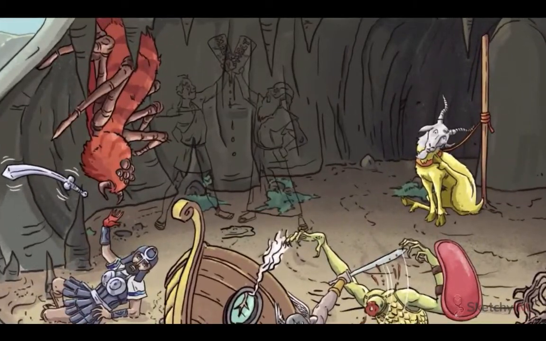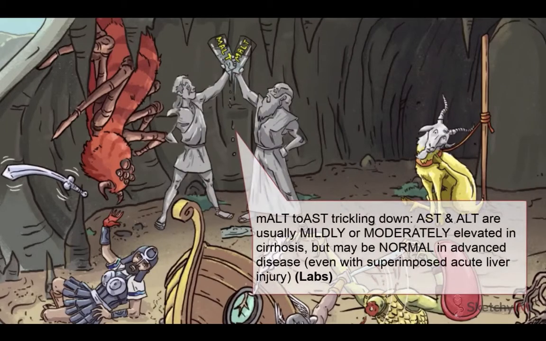In patients with cirrhosis, the ALT and AST may be mildly to moderately elevated, think a few hundred or less, but can also be normal, especially in advanced disease. That's why we've made the malt trickling to the ground, just like the ALT and AST dwindling toward normal. Remember that ALT and AST are markers of hepatocellular injury. As cirrhosis progresses, however, areas of active inflammation are replaced with fibrosis, which means no more cells to injure.